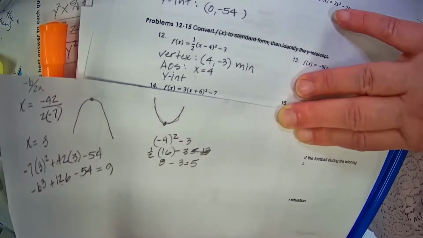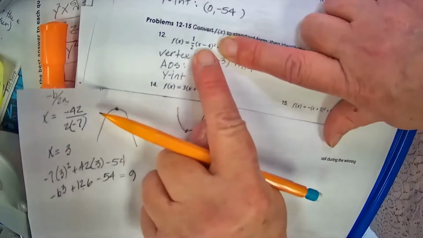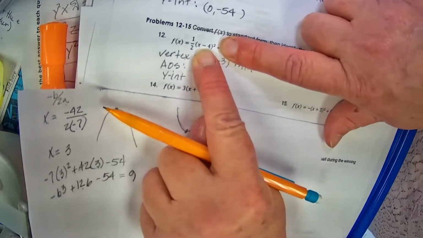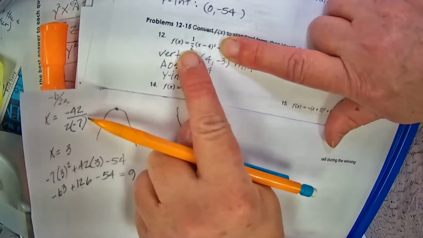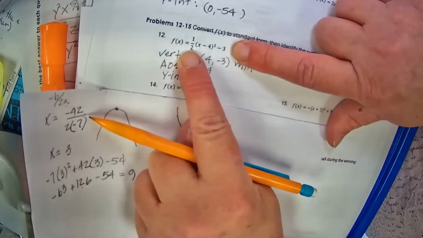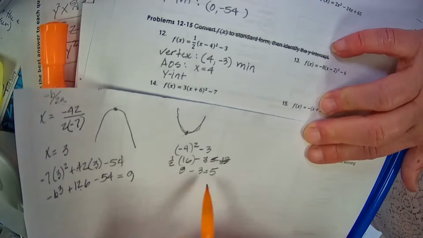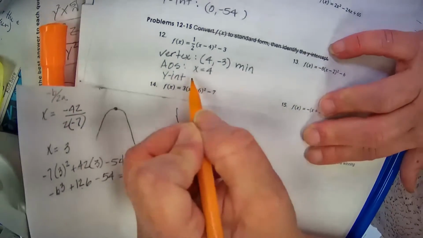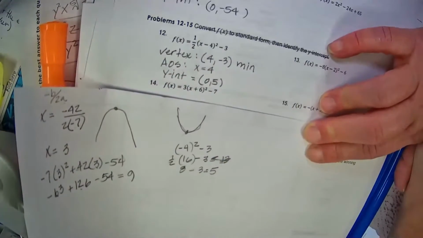So do you plug in the half on the second? Yeah, because you plug in the 0 here, get your answer, square it, and then multiply by half. And then plus or minus whatever. So that's going to be 5. So our y-intercept is 0, 5.